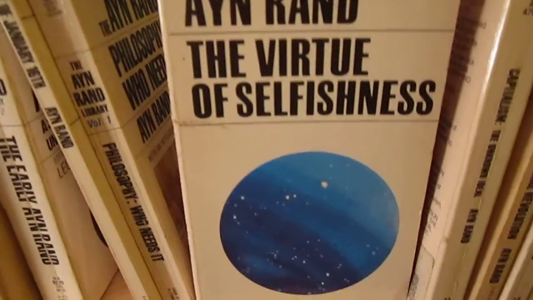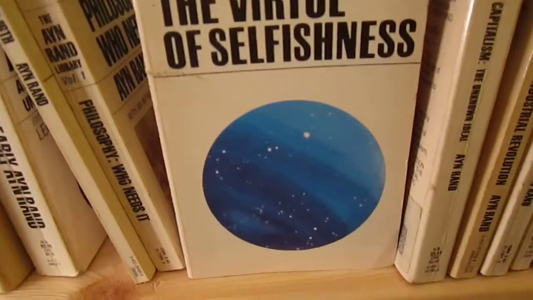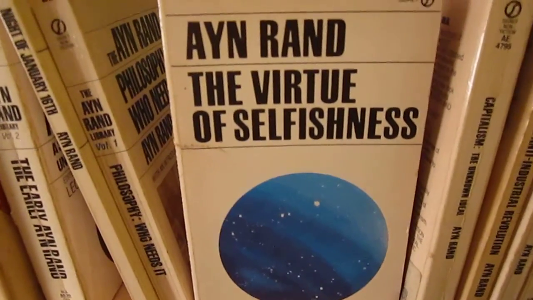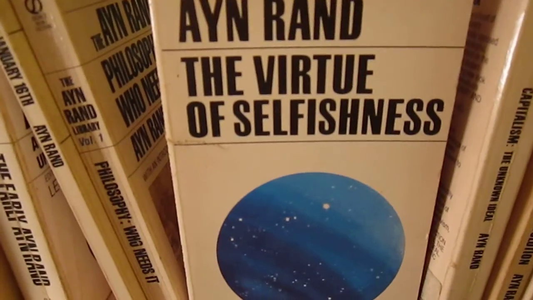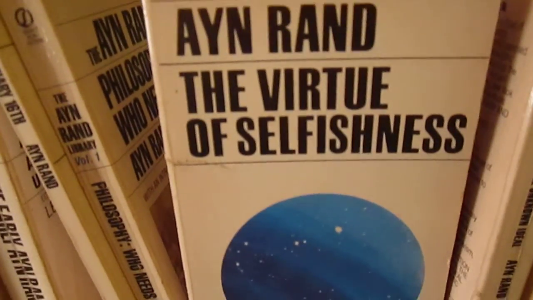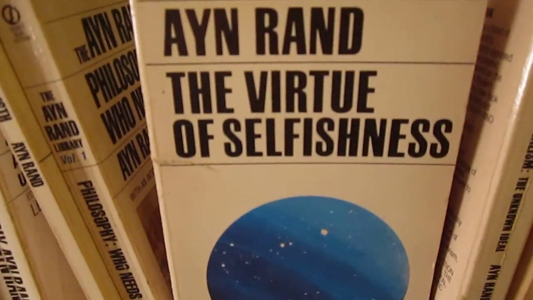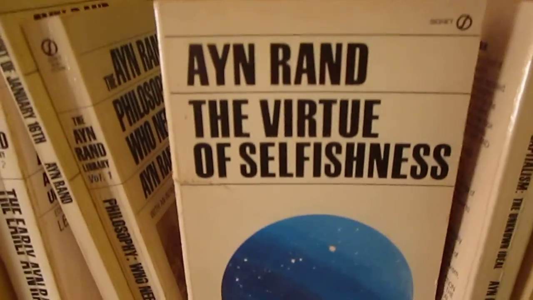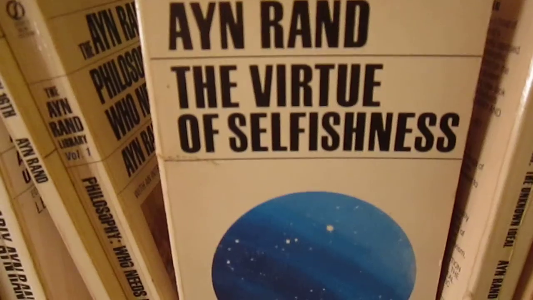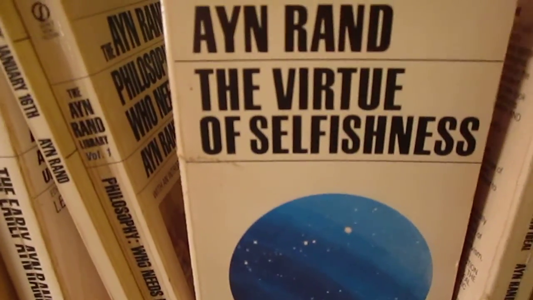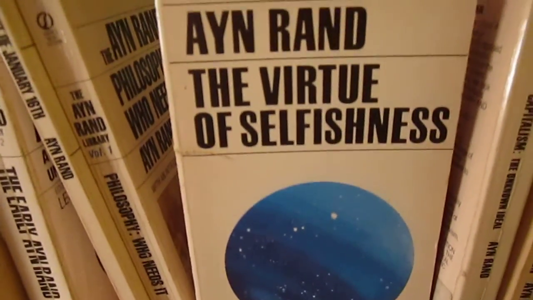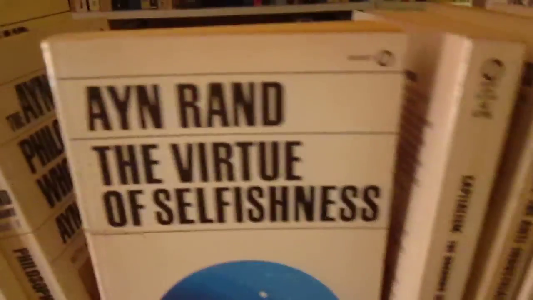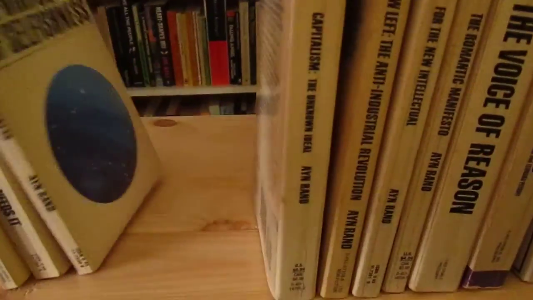And actually, to be selfish, to be concerned for one's own welfare above the welfare of others, is not the immoral thing that people claim it to be, but is in actual fact a virtue, because by being aware of your own needs, you can then help other people, but you have to put yourself first in order to do that. So that's her message there.